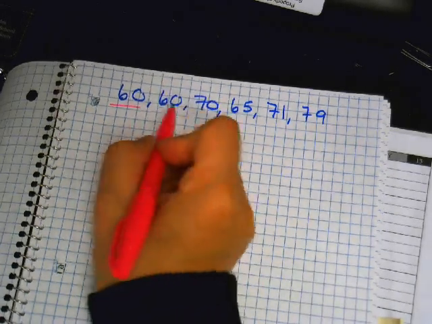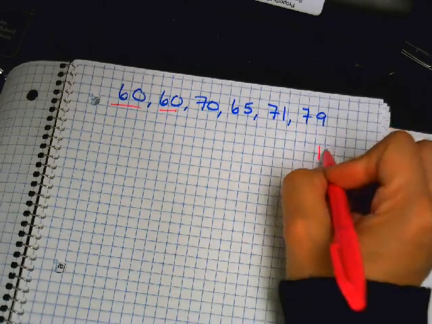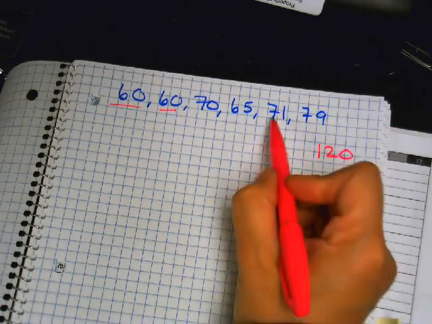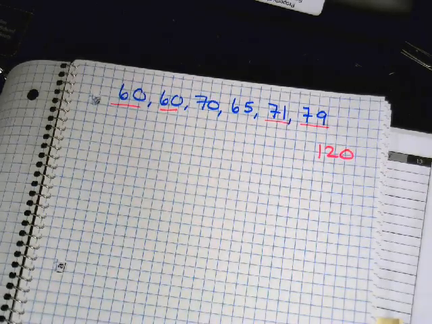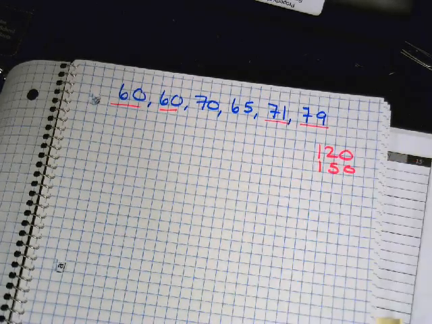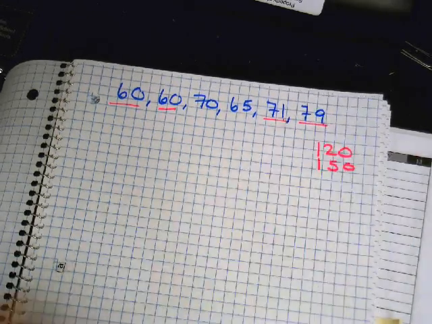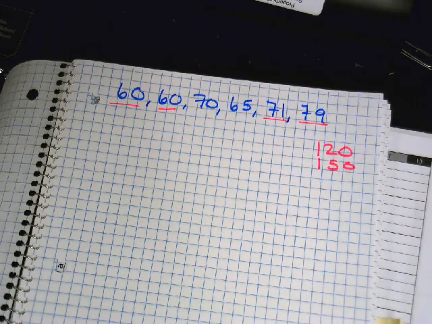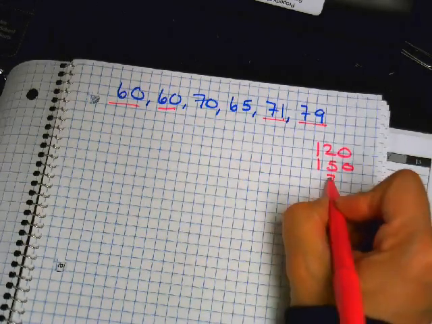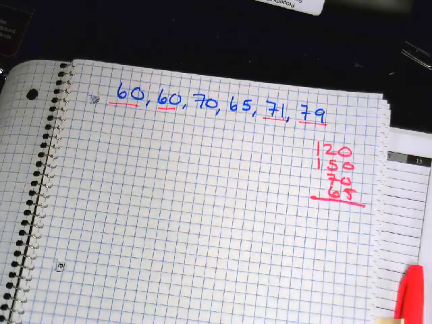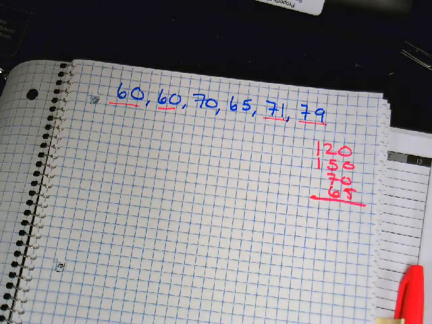What's 60 plus 60? 120. What's 71 plus 79? 150. Right, because 1 plus 9. So I'm trying to see what pairs I can make. So that makes 405. I put 140 for 75 plus 65. That's what it is, right? 70 plus 65 is. Oh, wait. 70, not 75.